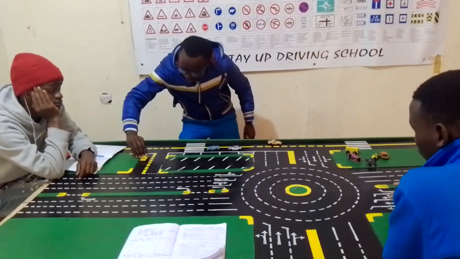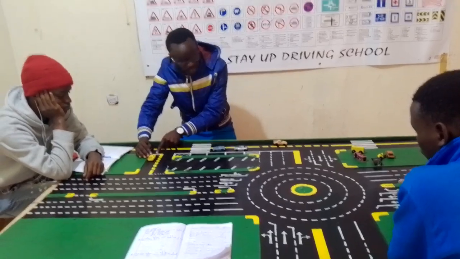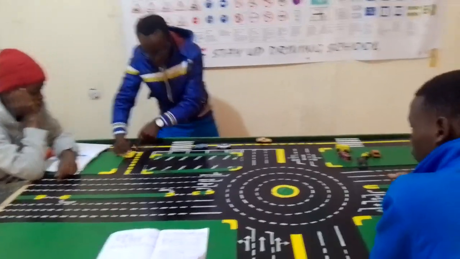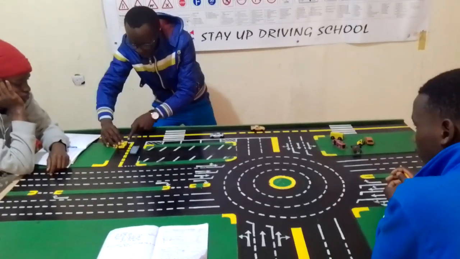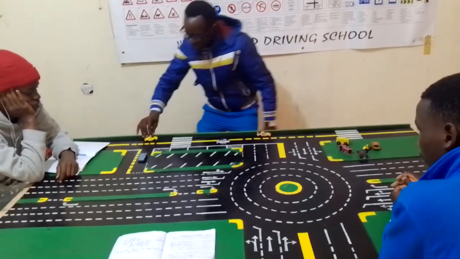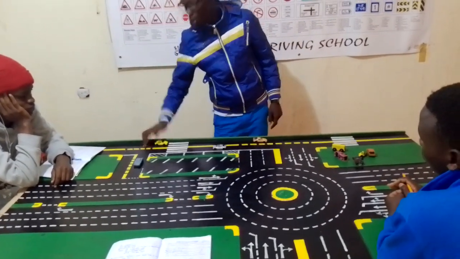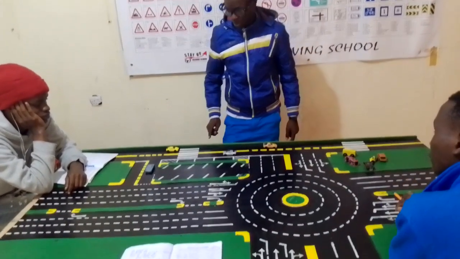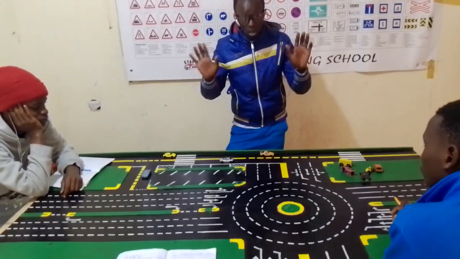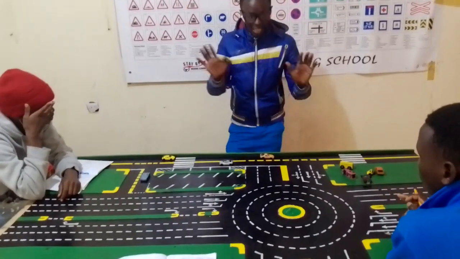See here, look clearly. The white continuous line means it's a stop sign. Are you together? So you stop, you give way. Whenever this vehicle passes, then you can change direction. Are we together? Yes. So that's the meaning of a yellow broken line. So yellow continuous means no overtaking. Yellow broken, dotted, means you can change direction.